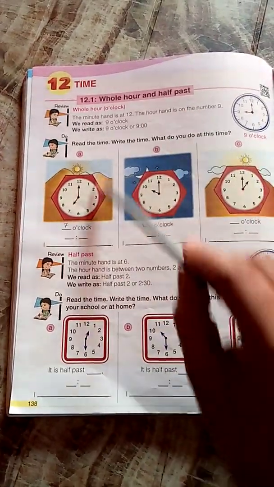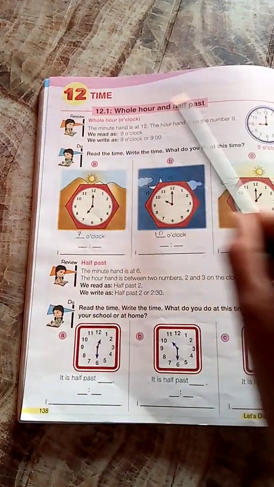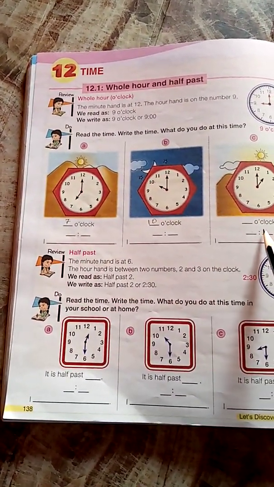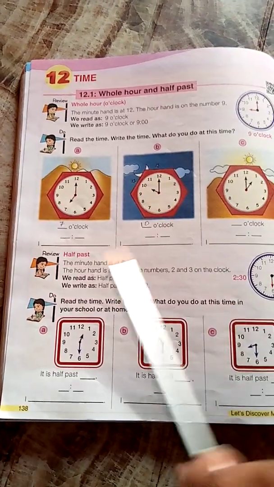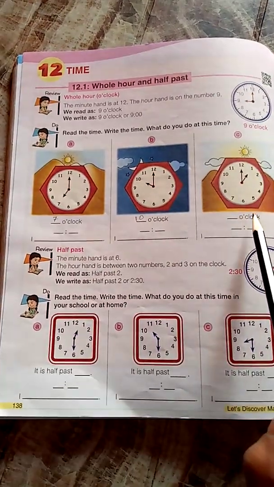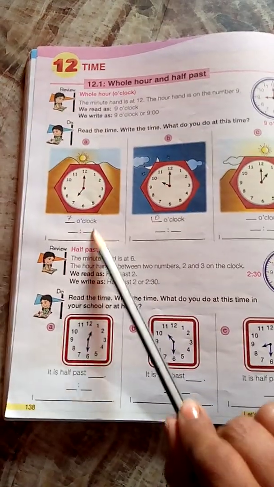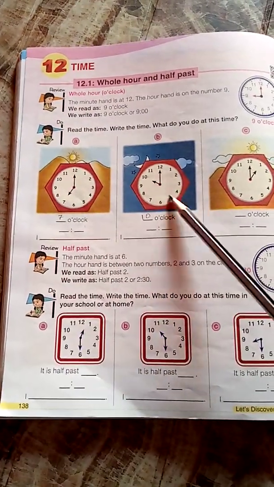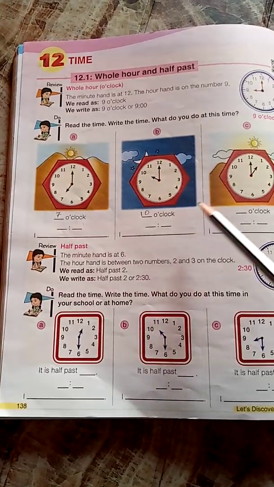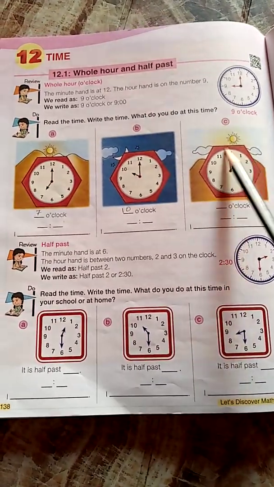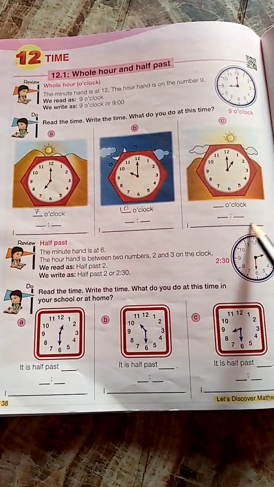Okay, children, o'clock or whole hour is easy to understand. It is very easy to tell the hour or o'clock. The whole hour clock is very easy to tell and see. Okay, 7 o'clock, what do you all do? You all get up. 10 o'clock, what do you all do? You're at school in your classes. 1 o'clock, sorry, this will be your homework. At this time, what do you do? You just mention it down here.